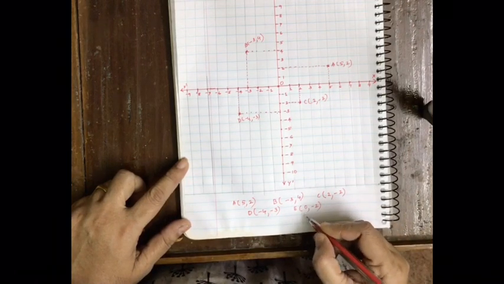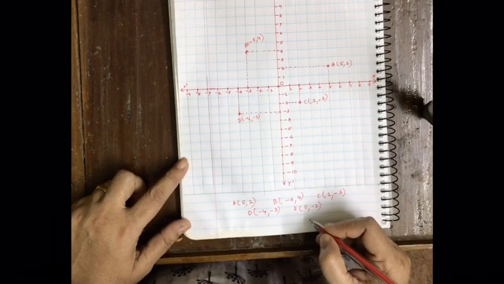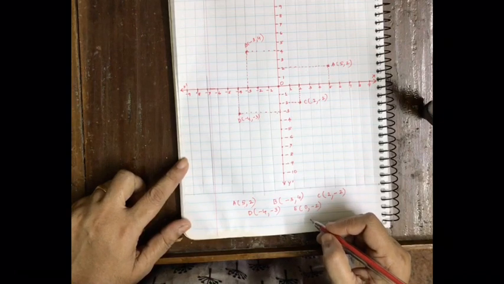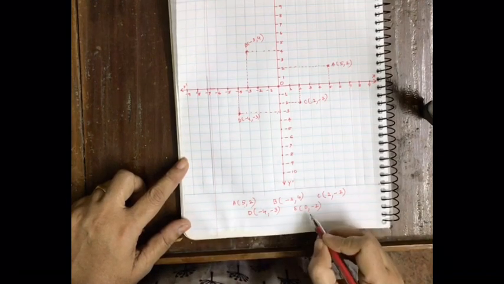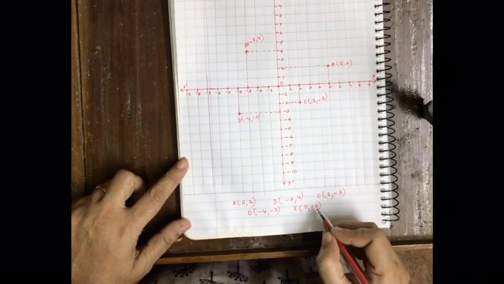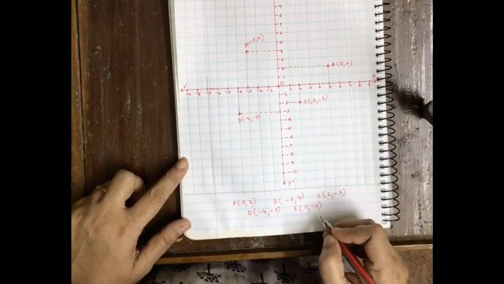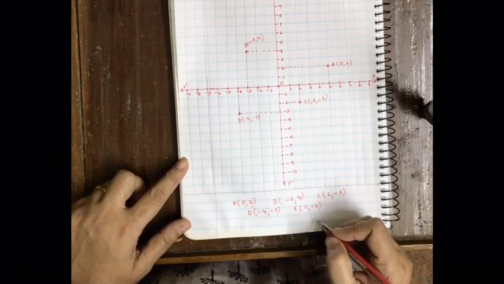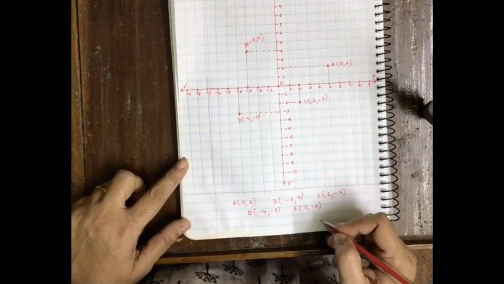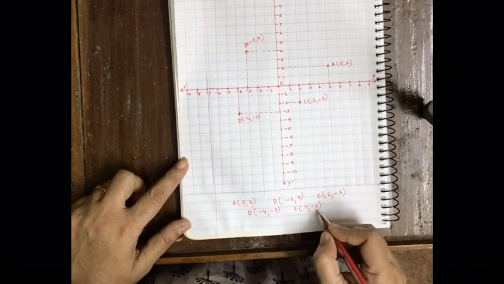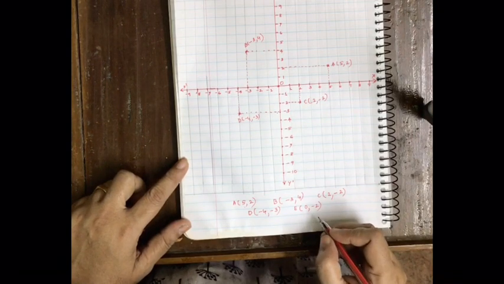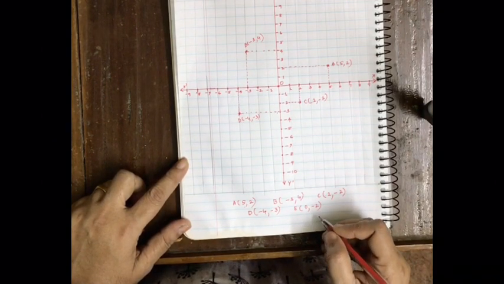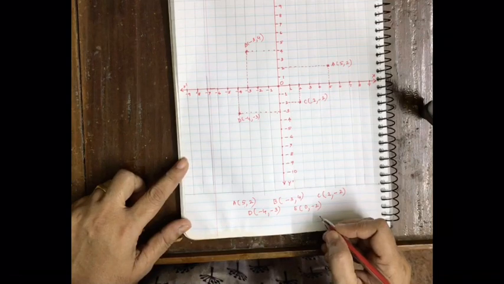Because the abscissa is 0, it won't be in any of the quadrants, but it will be in some axis. Which axis? Because abscissa is 0, it would be in the y-axis. Now y-axis also, whether it is in the positive or negative, how will you find? See the ordinate. The ordinate is minus 2.